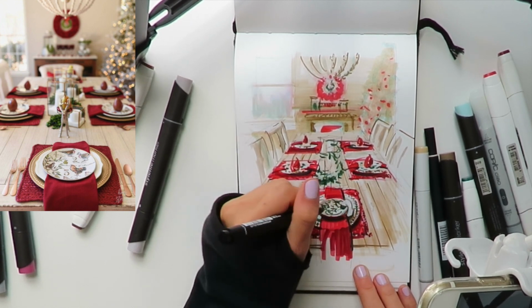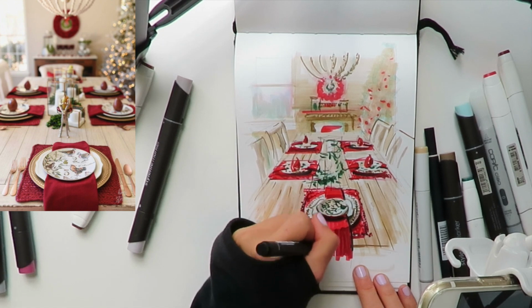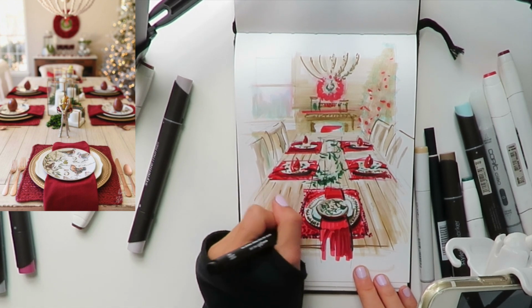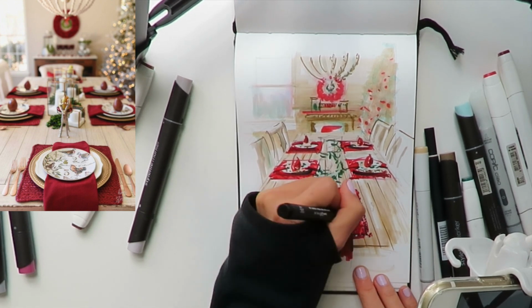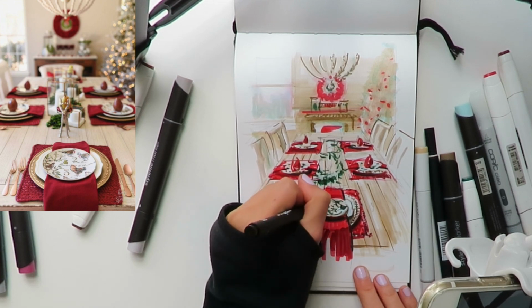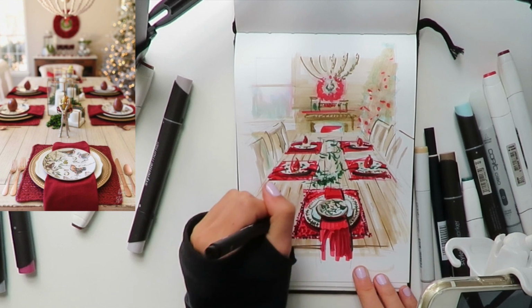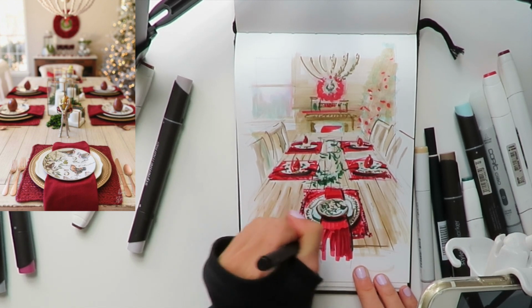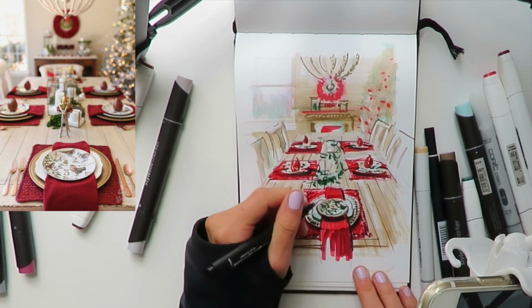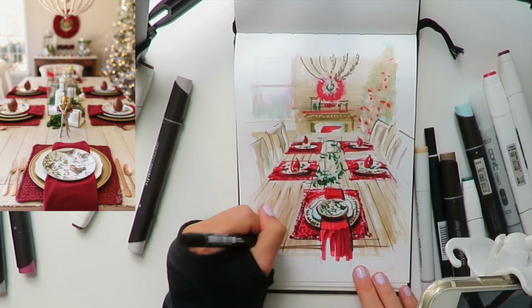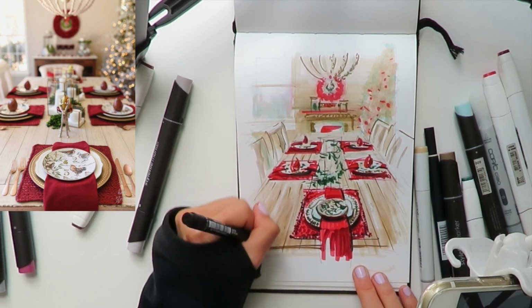At the very end, we'll also use a white pastel pencil and a white ink gel pen. If you don't have a white ink gel pen or white pastel pencil, maybe you have a white gouache or something, so you can add it to your sketch.